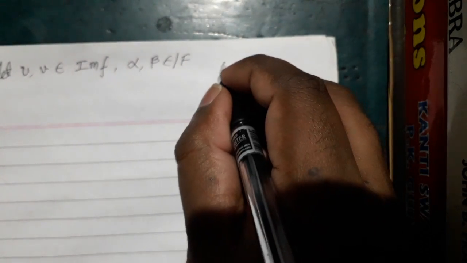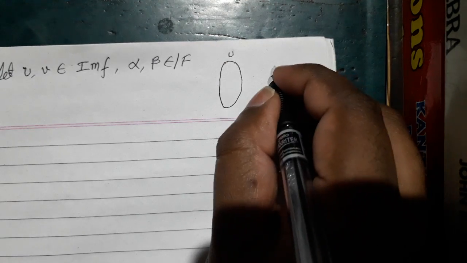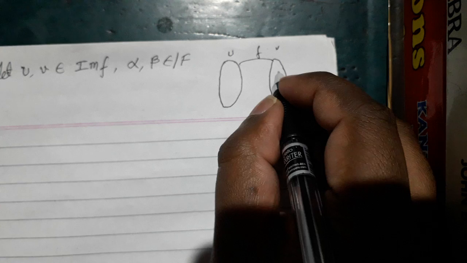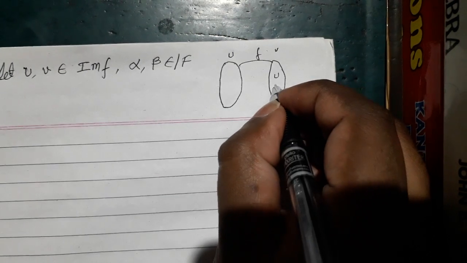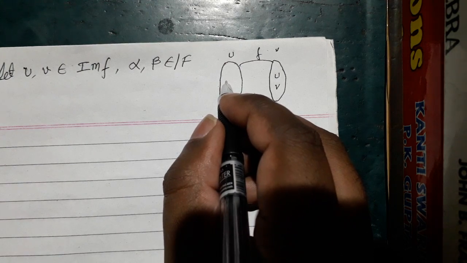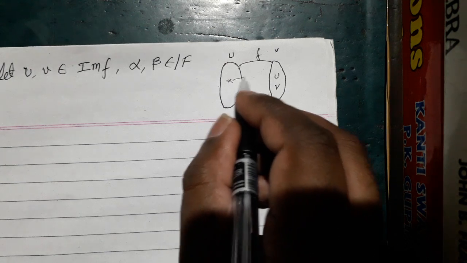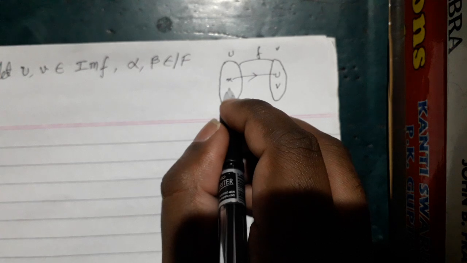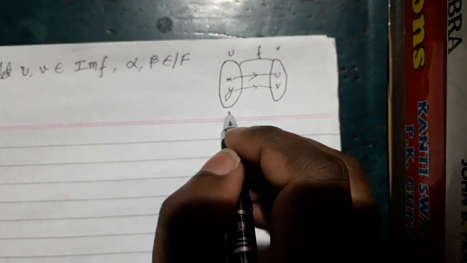Let me draw a mapping diagram. Suppose this is U and this is V, and I have a map F. Taking image means taking elements from this set, so small u is some element here and small v is some element here. There should exist at least one x in U which is sent to small u, and another element y in U which is sent to small v, since it is a mapping.